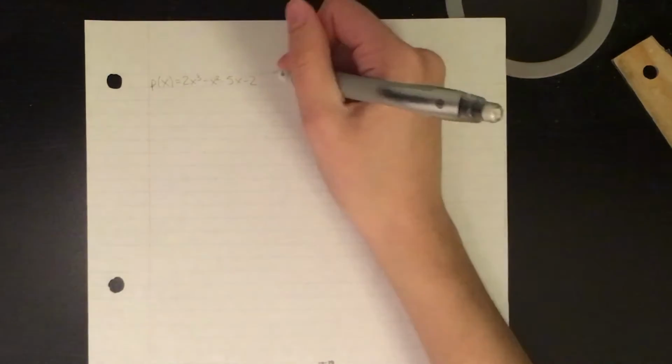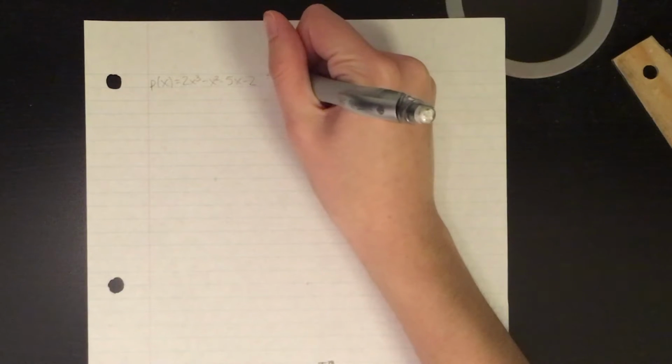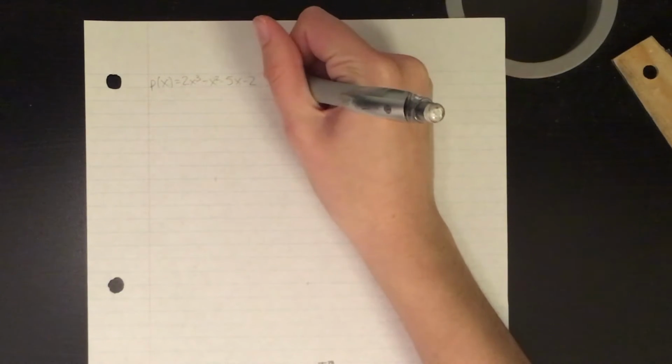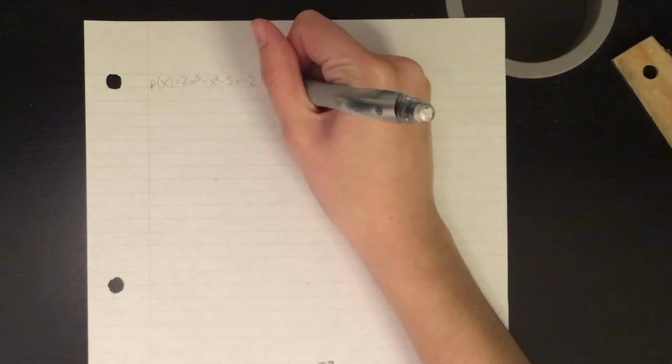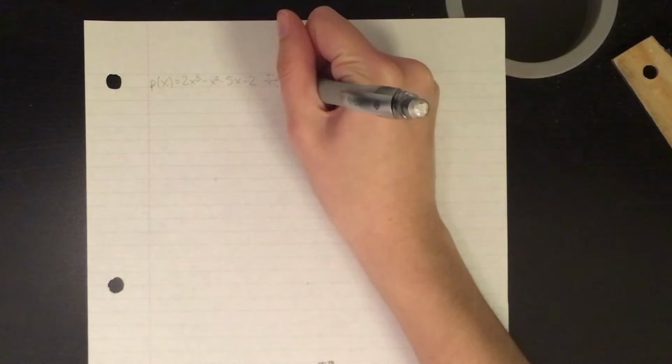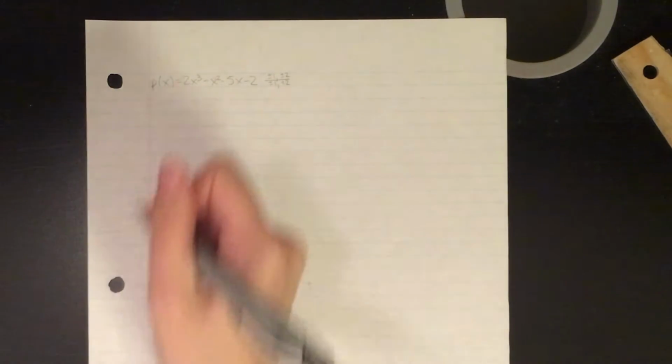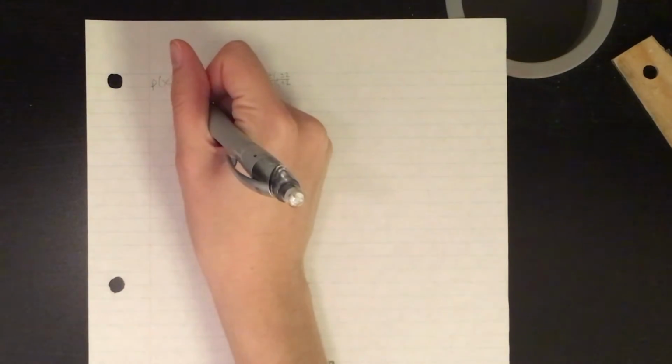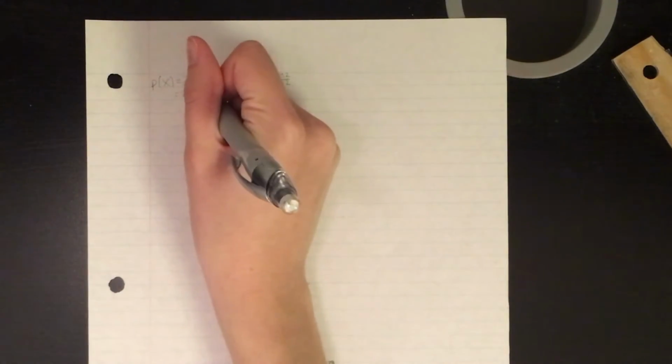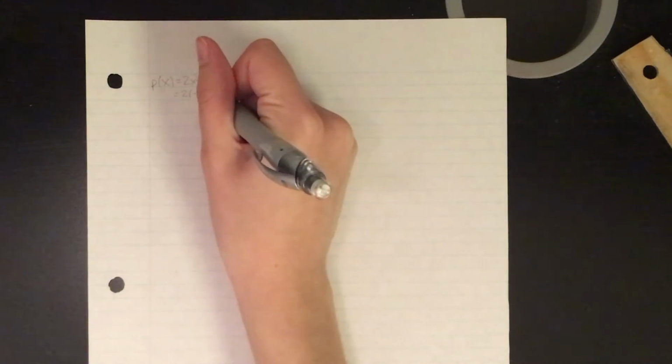Okay, so this is my polynomial equation, and in order to graph the equation, we need to first find the zeros. So you can do this by putting the factors of the last number of the equation, which is -2, on top of the factors of the first coefficient of the equation, which is 2, and that will give you all the factors of the equation.